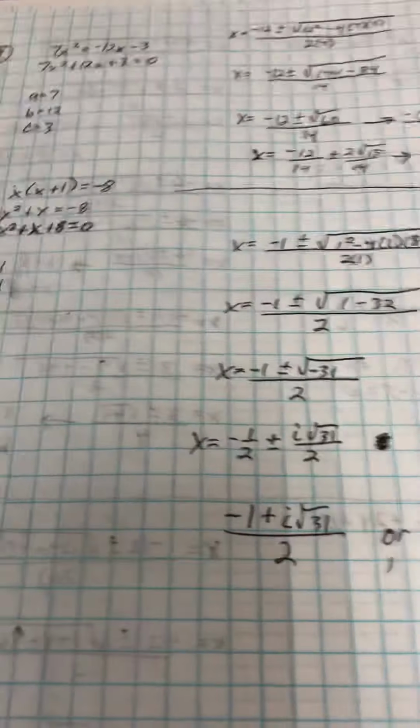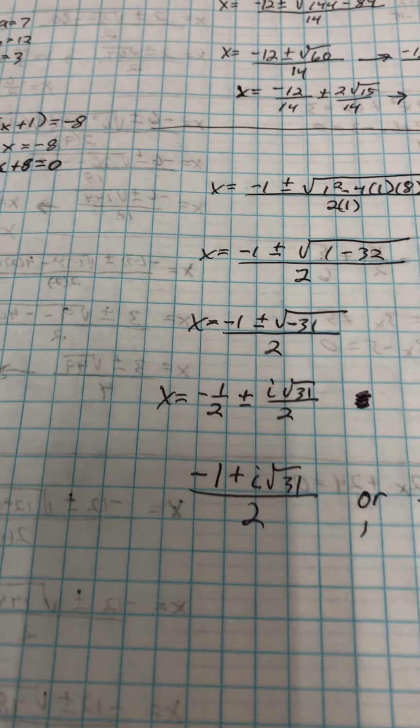Okay, hopefully this was helpful. Once again, use that quadratic formula calculator. That would be great.